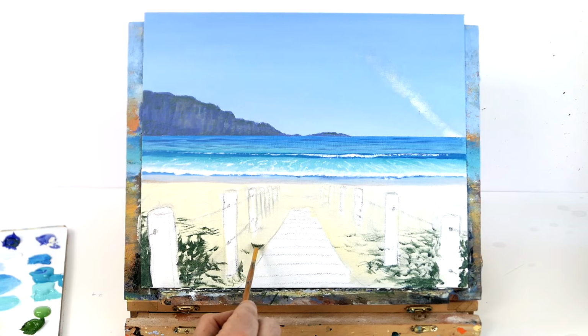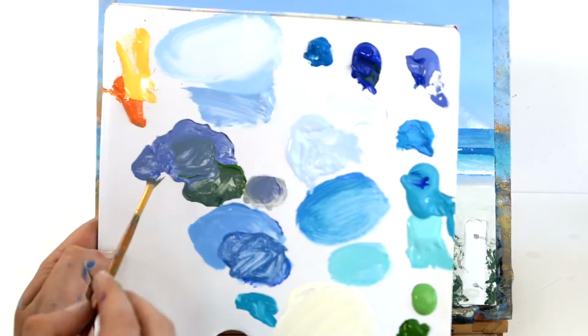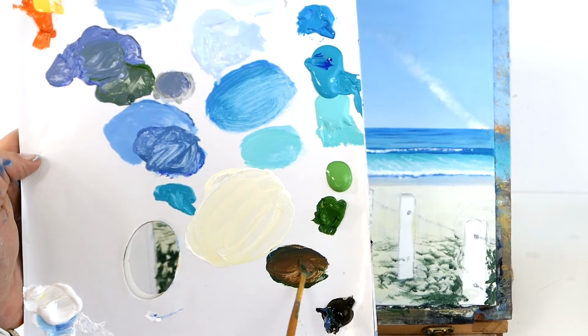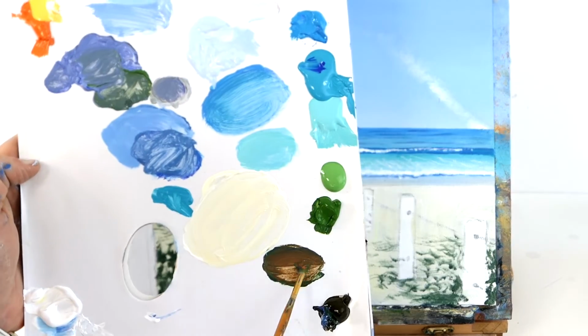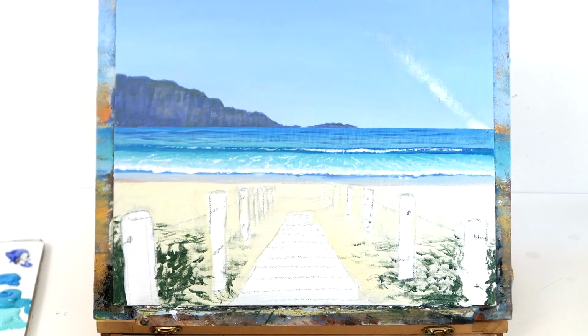Just have some in between these fence posts. You get bits of grass popping up, don't you? And then let's just get some orange and add that to our mix. And some purple, just a tiny bit of purple. We're just trying to create a warmer colour, hence the orange.